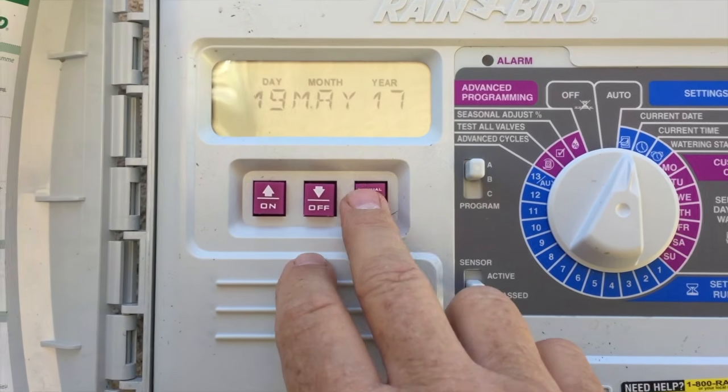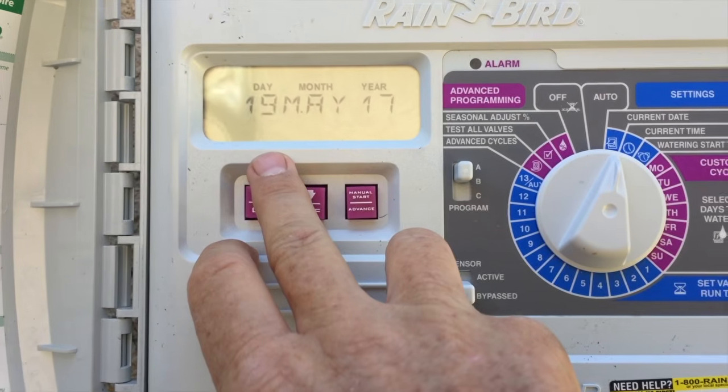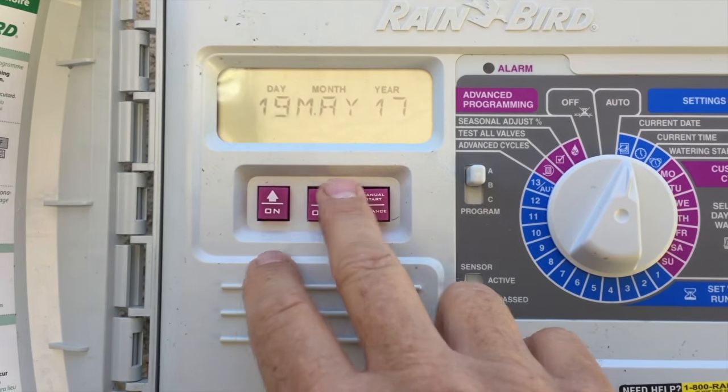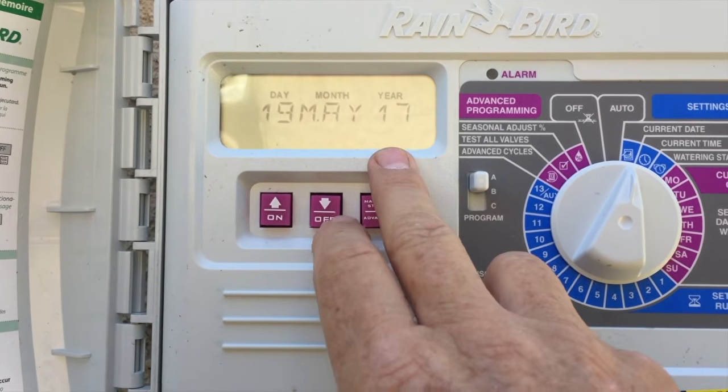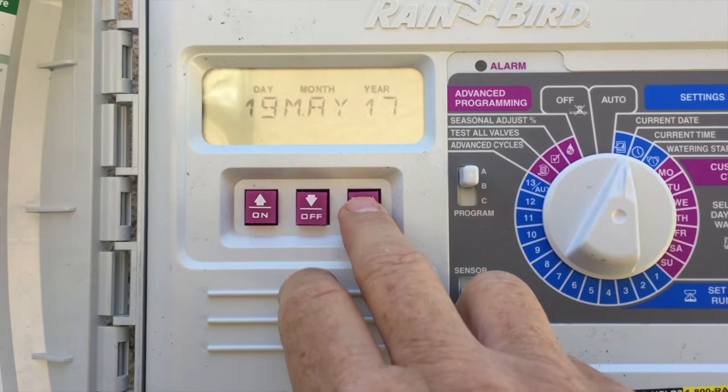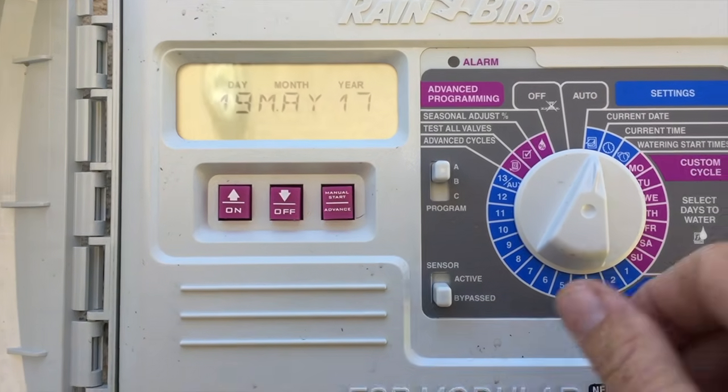Now I hit the advance button and then I can make the date blink. Up or down changes that. Hit the advance button, change the year if I need to, and then hit the button again. We're just back to the month.